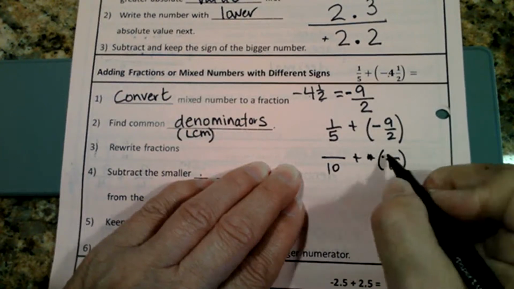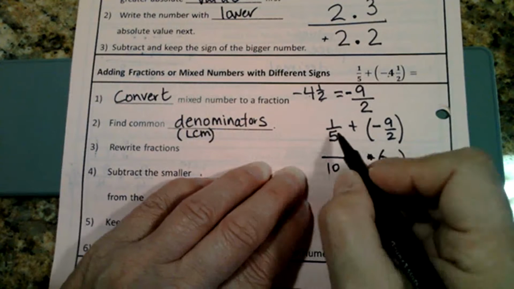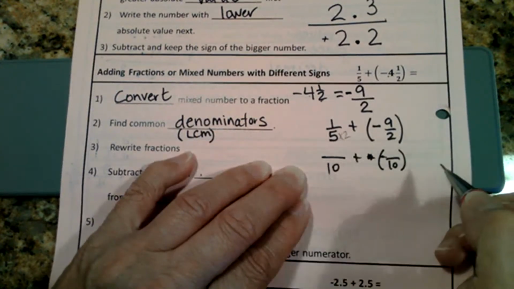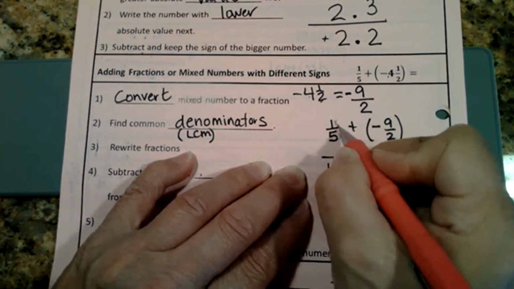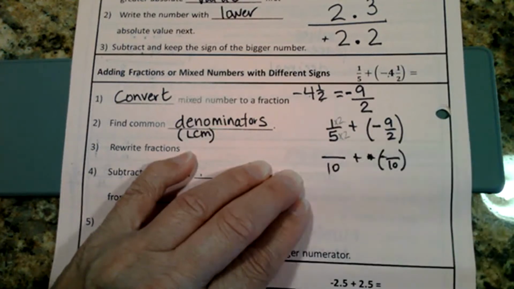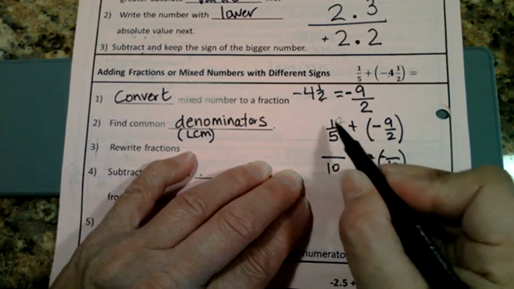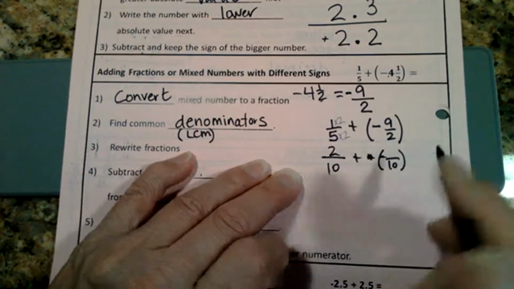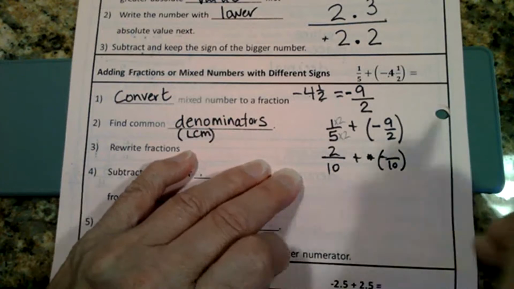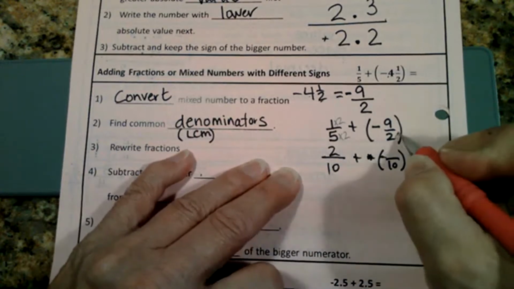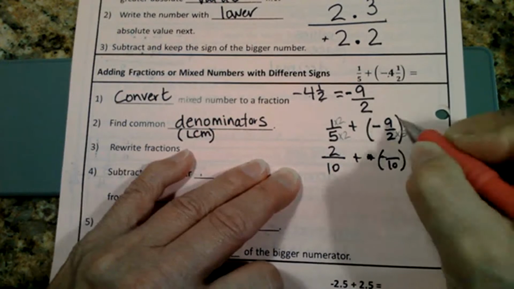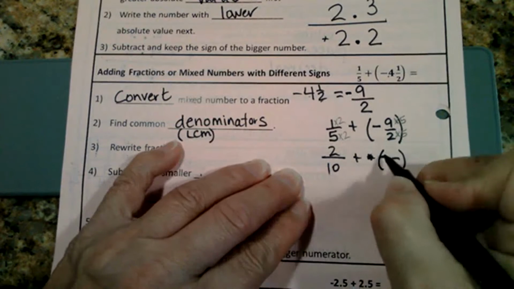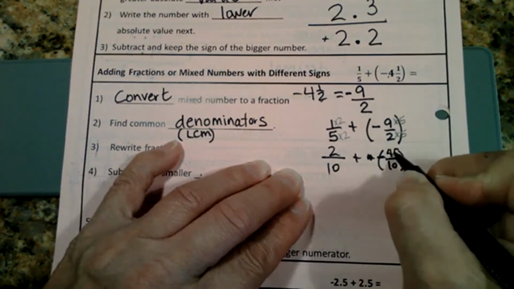That should be on the inside, negative. All right, so 5, I'm going to use a pencil here. 5 times 2, can you see that, is 10. So I'm going to actually multiply the top times 2 as well. 5 times 2 is 10. 1 times 2 is 2. Now here, to get 2 to be 10, we multiply it times 5, right? 2 times 5 is 10. So we have to multiply the 9 times 5. So this whole thing is negative 45.